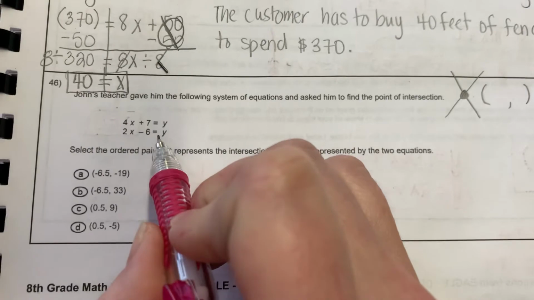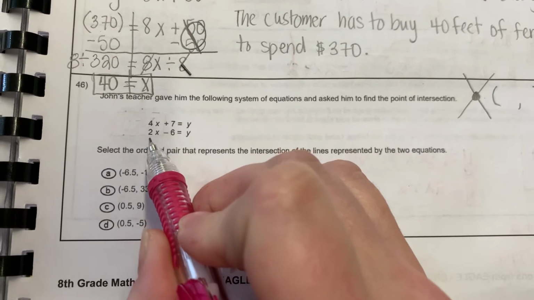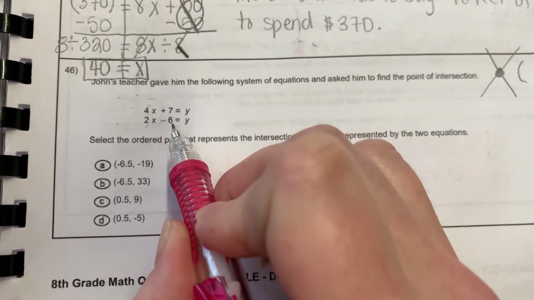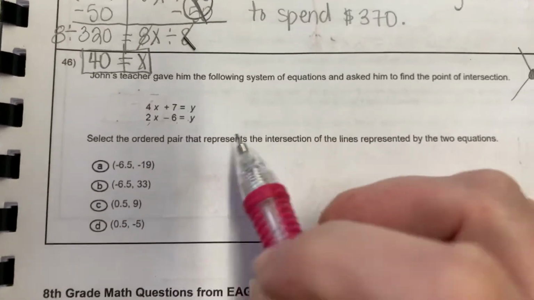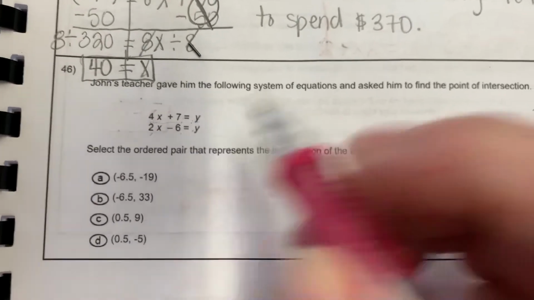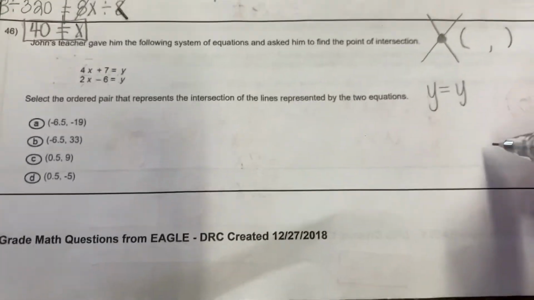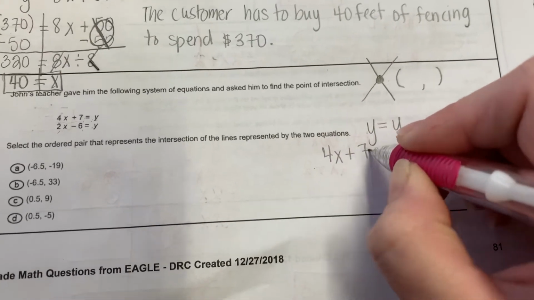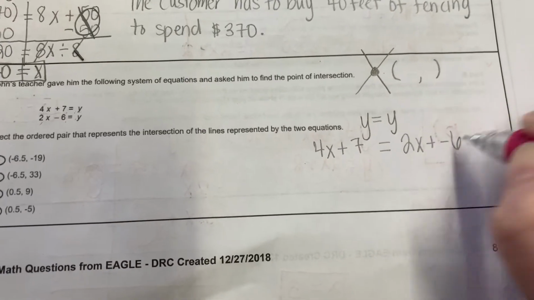So now I'm going to look at my equations. I see that the coefficient of x is 4 and 2, which does not make a zero pair. I see that the 7 and -6 is not a zero pair, and the 1 and 1 is not a zero pair. So I also see that y is equal to this and y is equal to this. So I know that the y is equal to a y. So I know that 4x plus 7 is also going to be equal to 2x plus a -6.